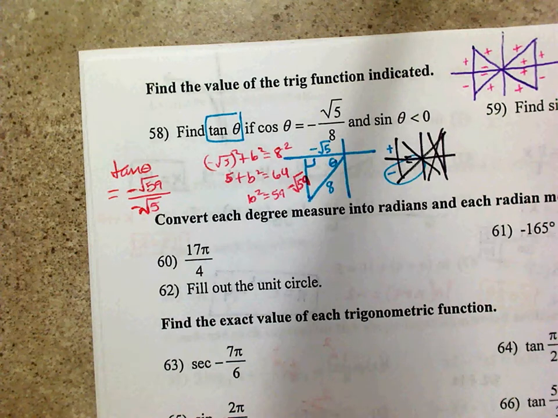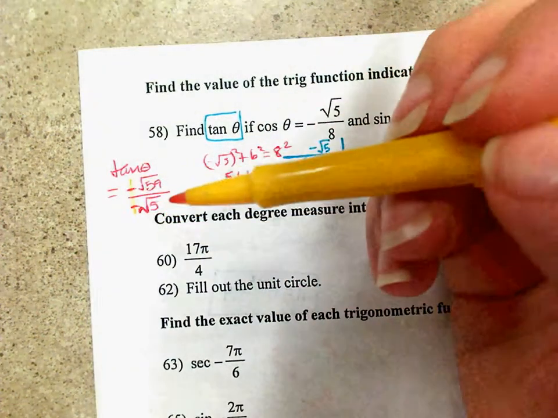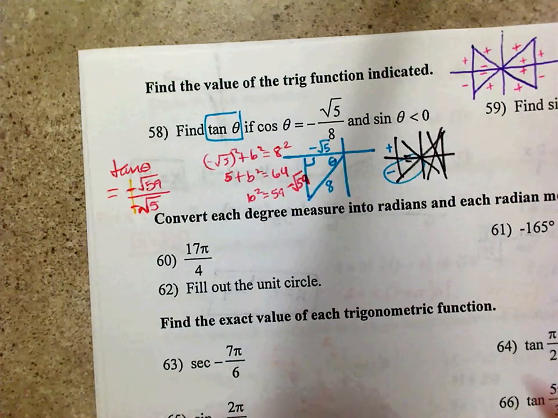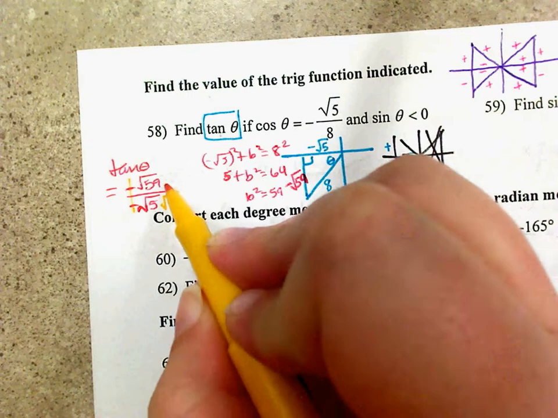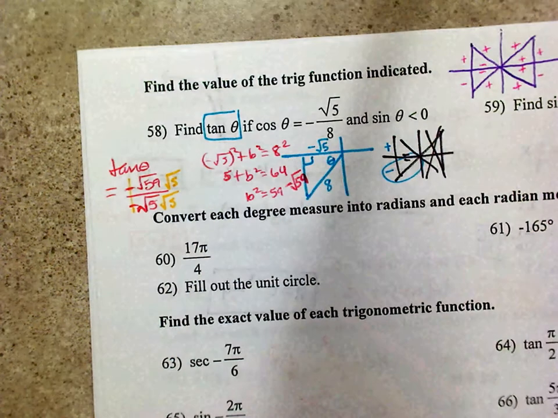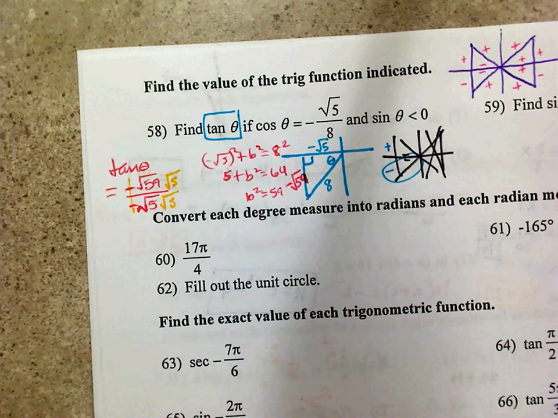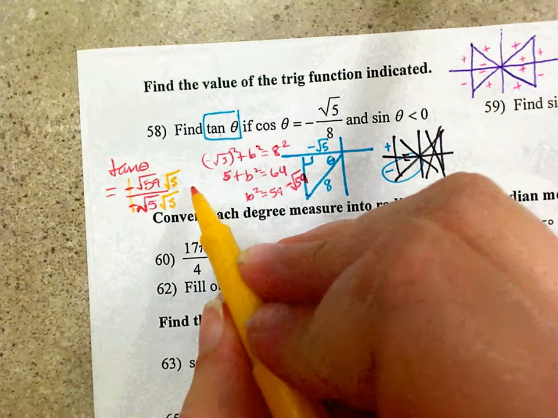Bring it to the top. What's 59 times 5? 295? Is that right? And there you go.